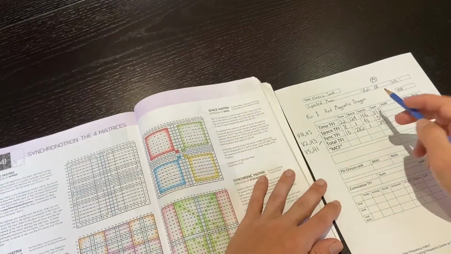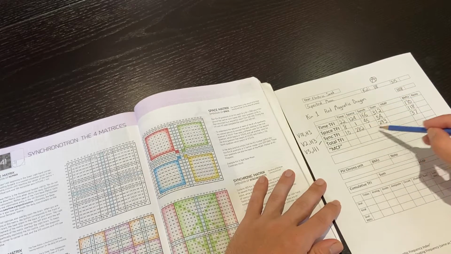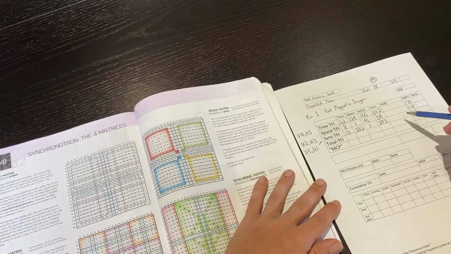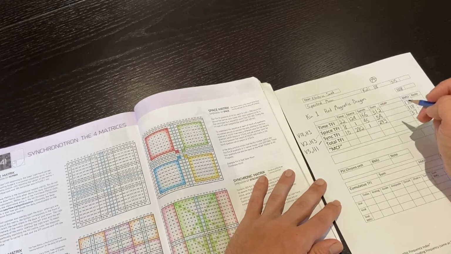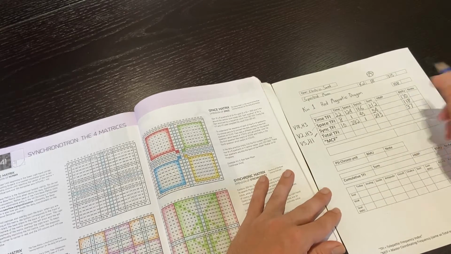Now for our total, we're going to take these sums and place them here and then add all those together, and it'll give us our total telepathic frequency index, also known as the master coordinating frequency.